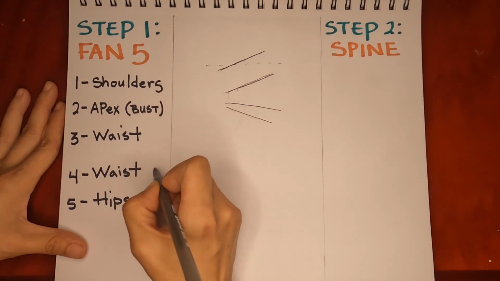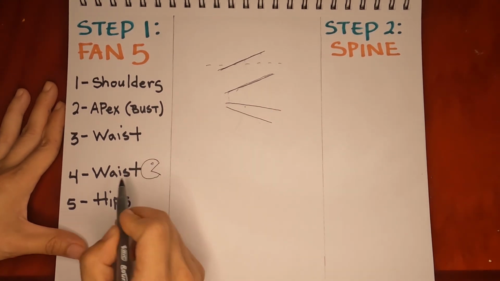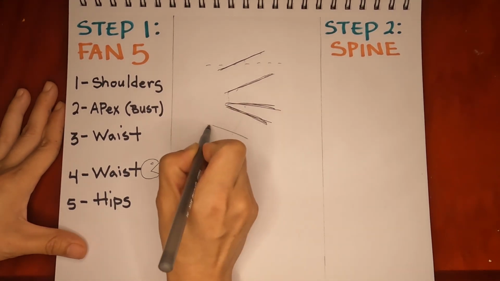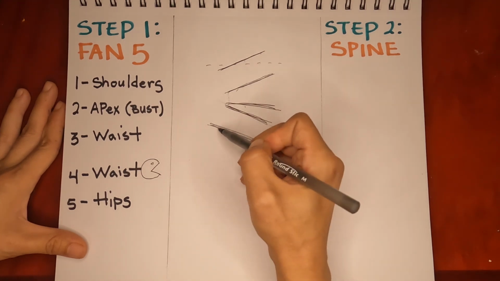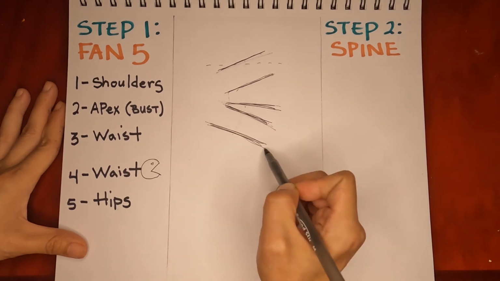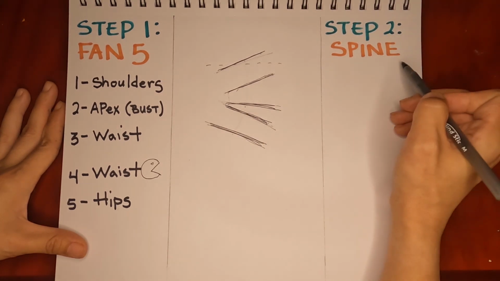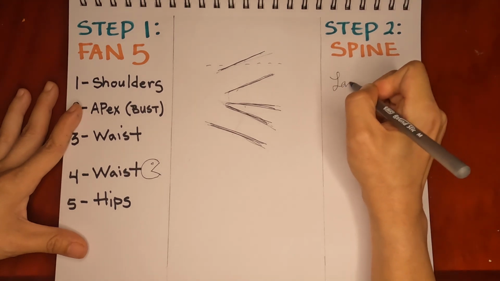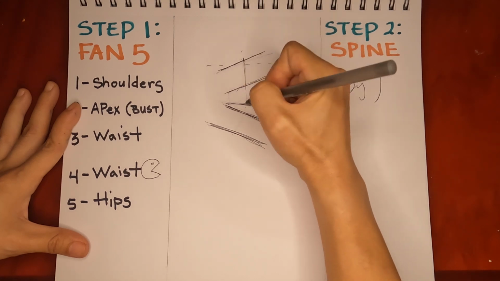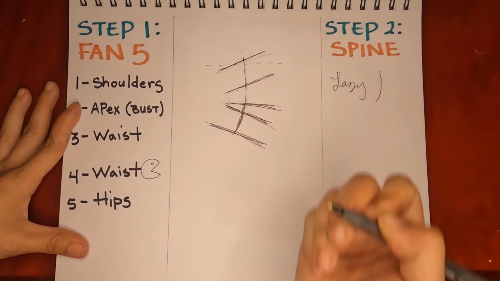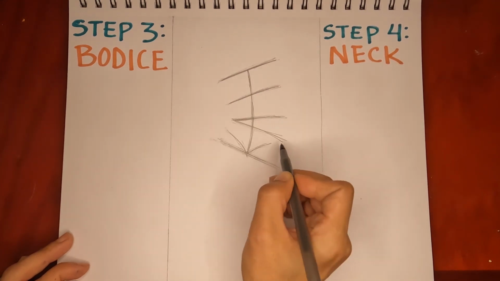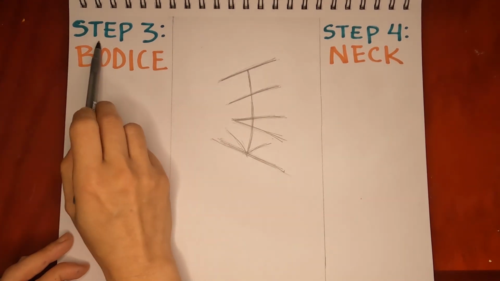And then for number 4, we're going to draw a Pac-Man, like a Pac-Man's mouth, like an opening. The hip is also a parallel line, and if you see, the distance in between those are about the same, like the shoulders and the apex. For step 2, we're going to draw the spine. The spine is basically a lazy J. You find the middle of your shoulder and you're going to go straight down and around. So we just drew the shoulder, bust, waist, and hips, and with the opening for the waist.